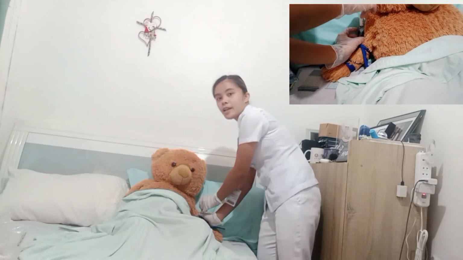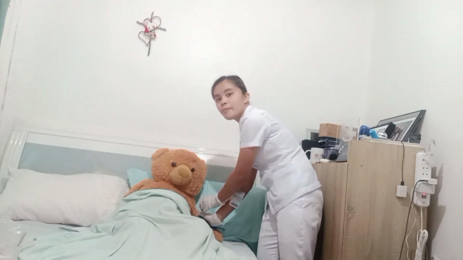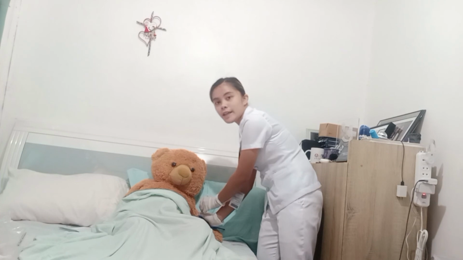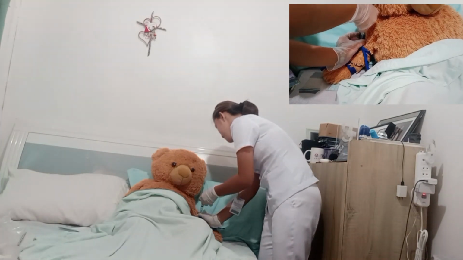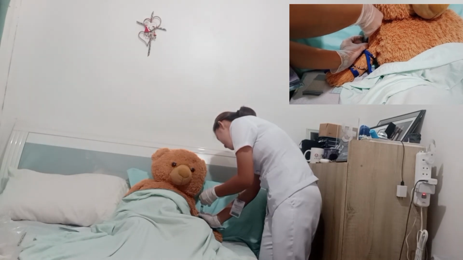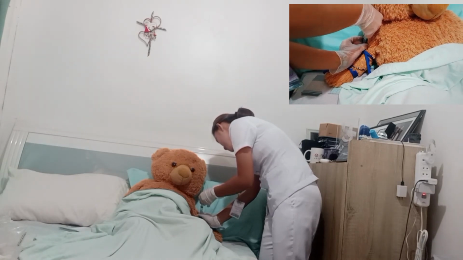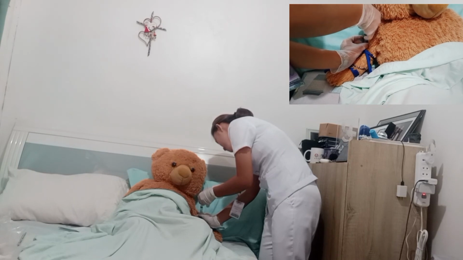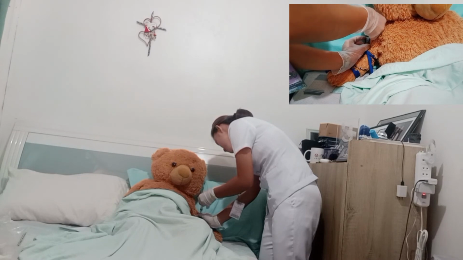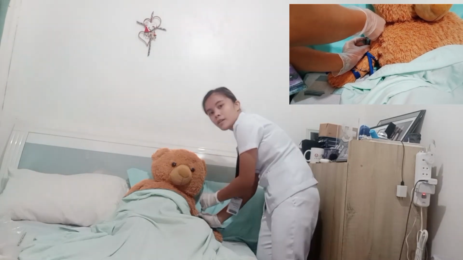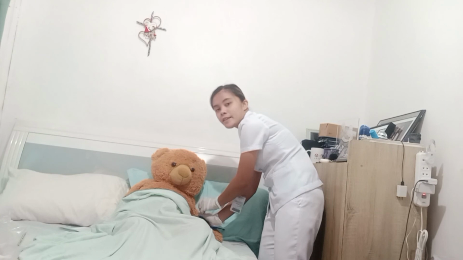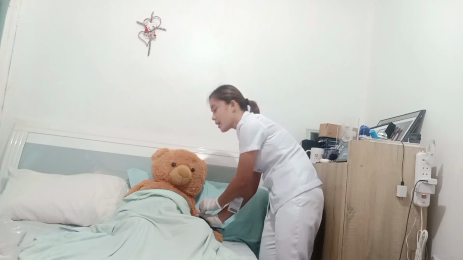Now inject the medication slowly at the rate of 1 ml per 10 seconds, and wait 10 seconds and smoothly withdraw the needle. Now release the skin, place the gauze pad on the site, and apply gentle pressure, but do not massage the area, to minimize tissue damage and patient discomfort.